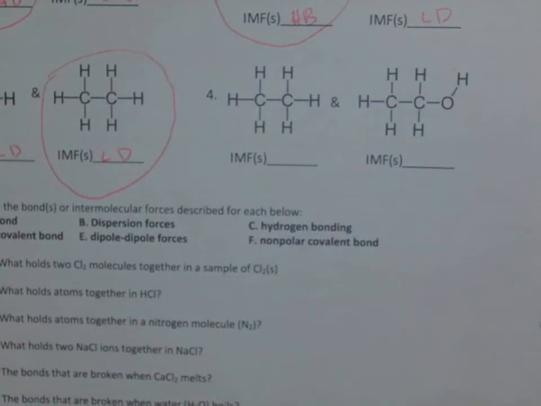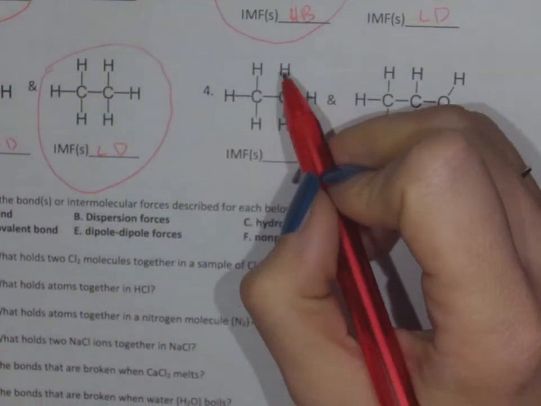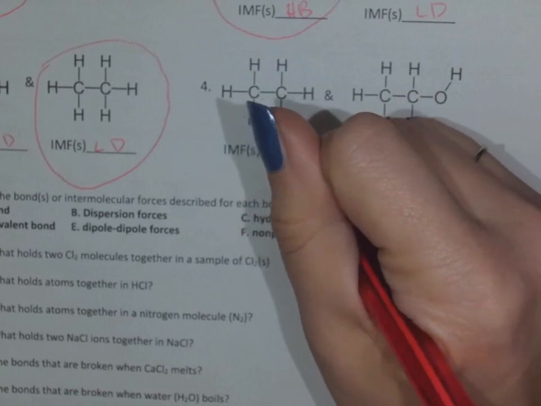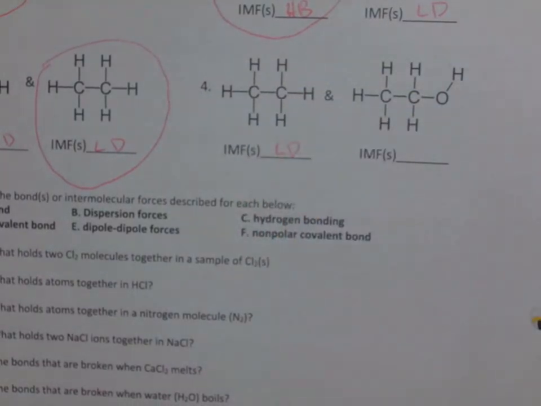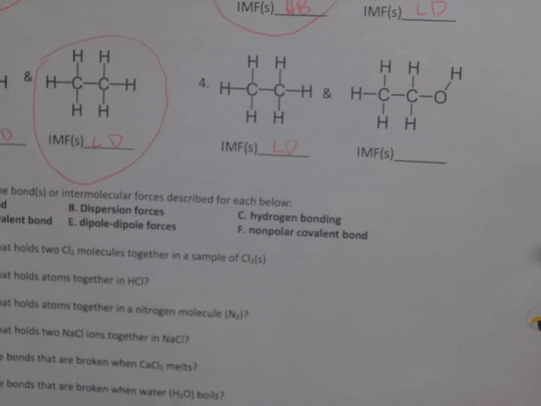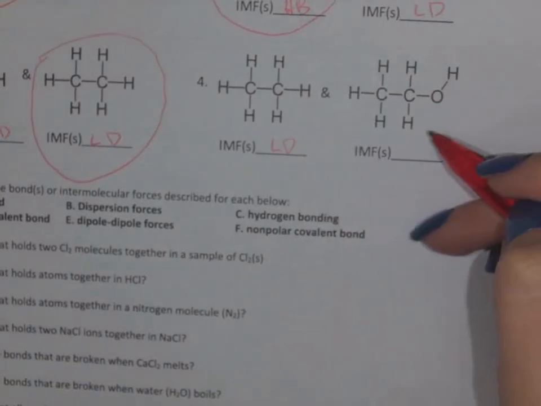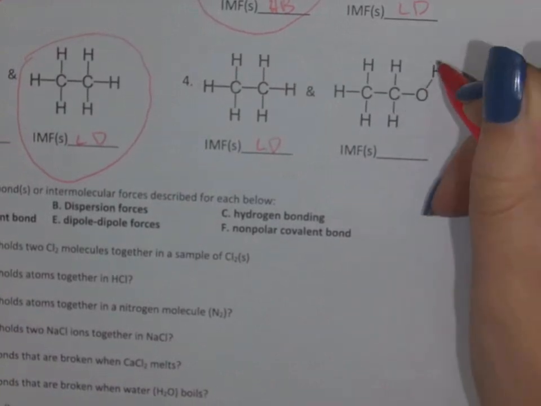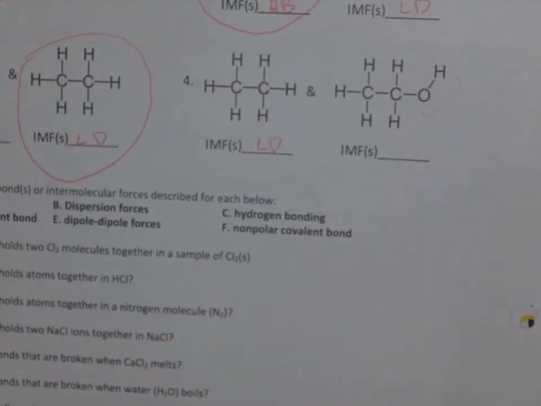And then our last example here. We got another nonpolar molecule. So the strongest IMF will be London dispersion. This one is not nonpolar. This is a polar molecule. Look at this asymmetry that we get off to the side here.